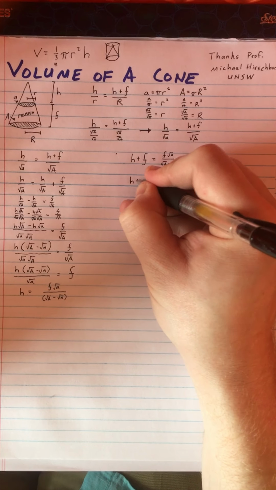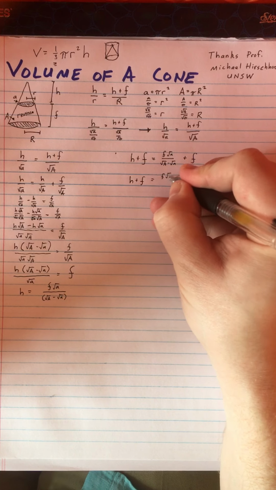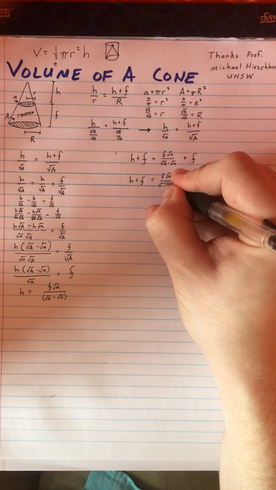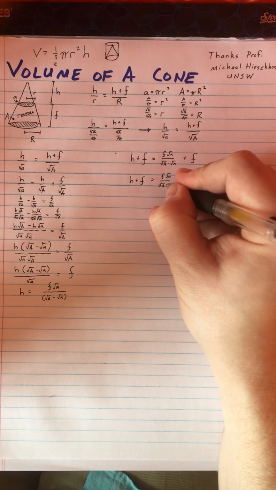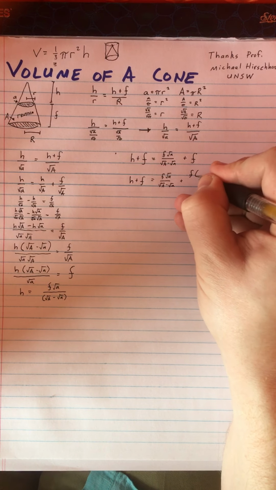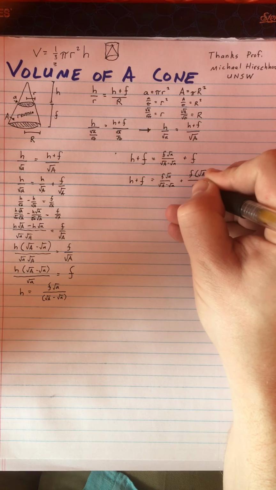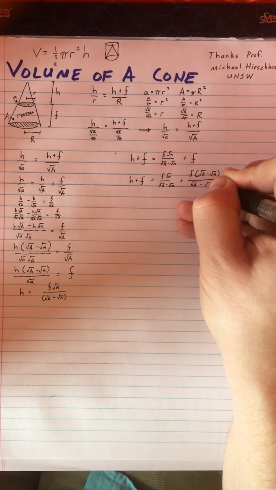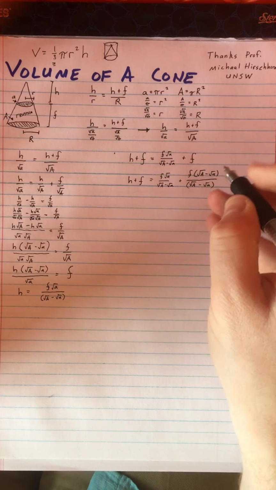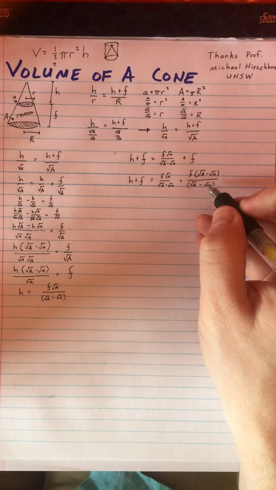If I flesh this out a bit, that means we have f times the square root of a over the square root of big A minus the square root of little a, plus f times this square root of big A minus square root of little a term over the square root of big A minus the square root of little a. I've multiplied the frustum by whatever this term is over whatever this term is.